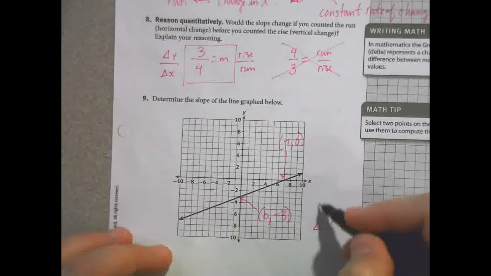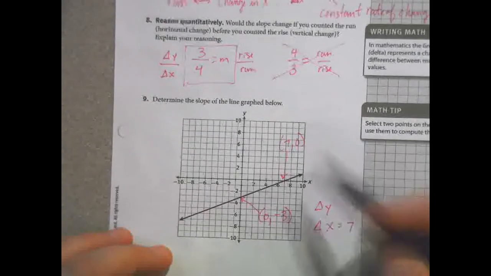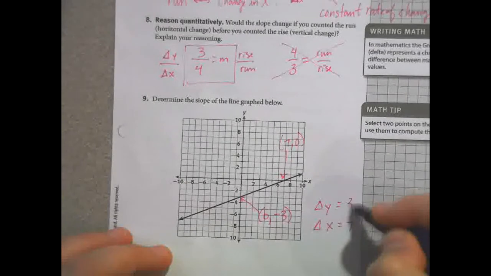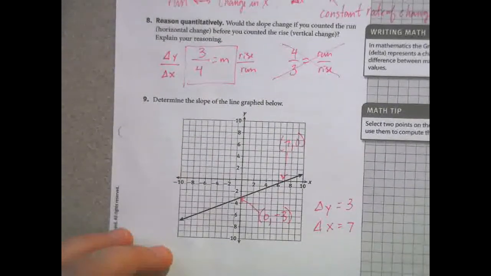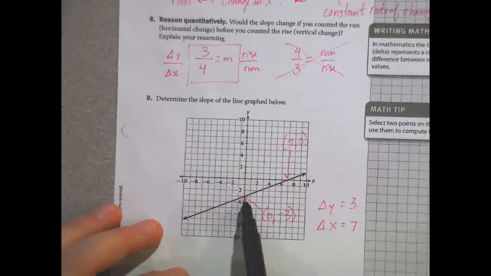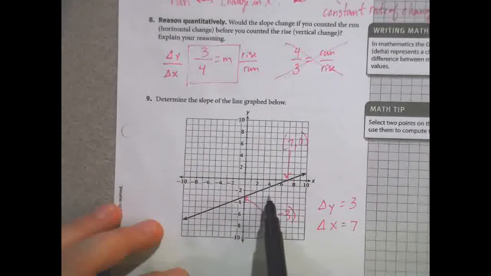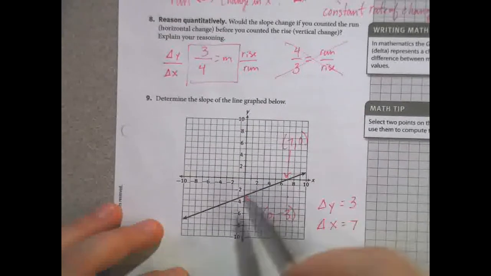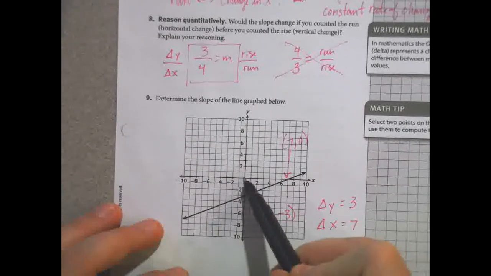And my change in Y, if I leave -3 and I go to 0, is 3. And I got that just by thinking, if I leave 0, I would go 1, 2, 3, 4, 5, 6, 7 spots, and now I'm here. And if I go up 1, 2, 3 spots, I'm there.